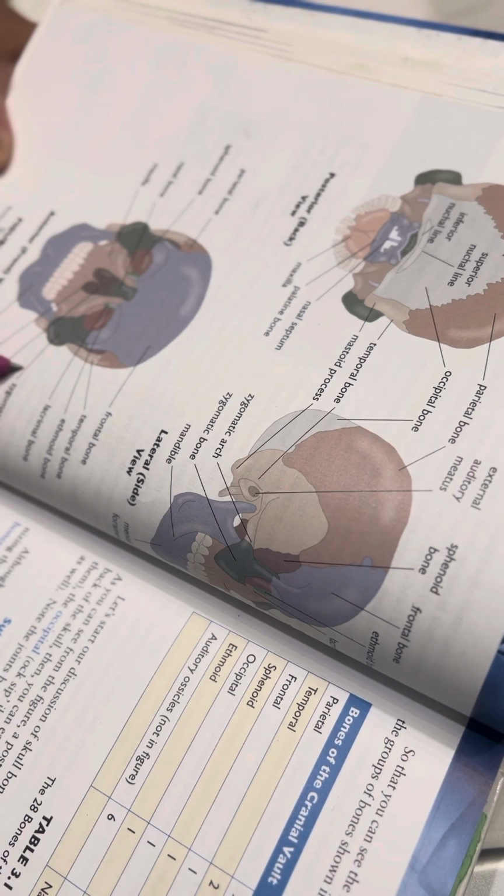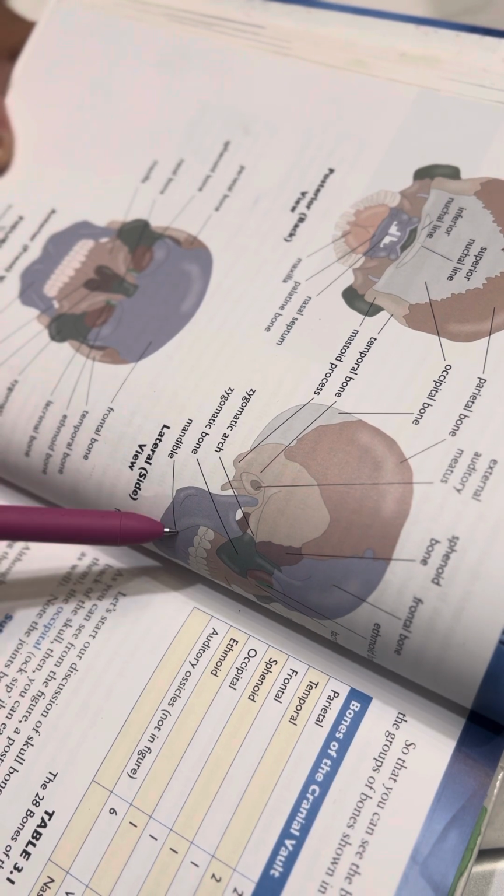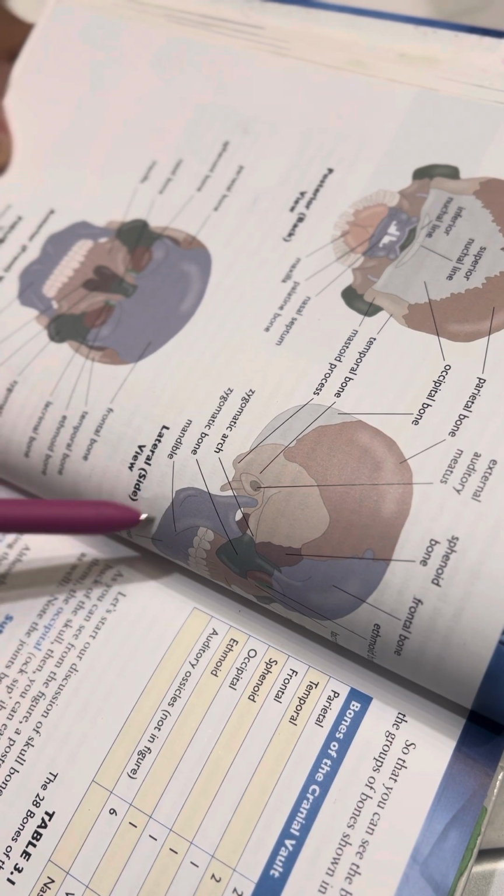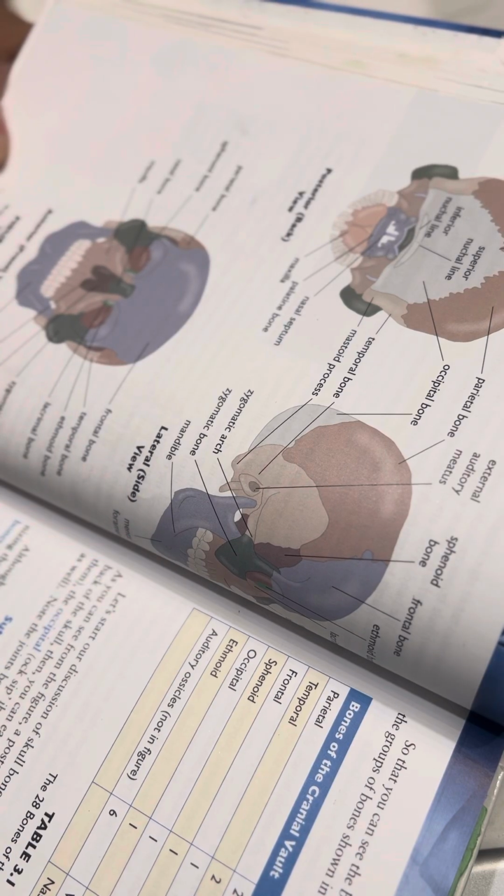The zygomatic bone makes up the cheek. Okay, and then the mandible is right here. Basically your jaw. See, if you look from the lateral, you can see the mandible.